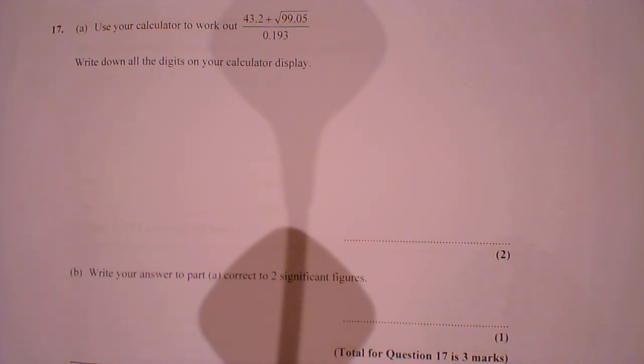Here is question 17a. Press pause and have a go. Once you're ready, press play for the answer. And here is the answer.